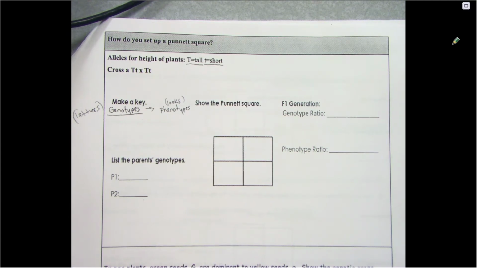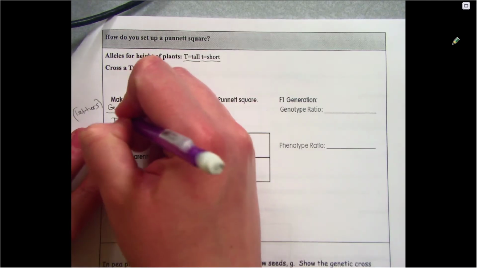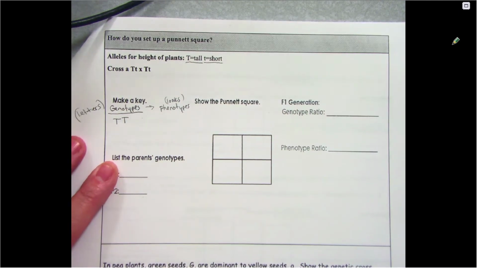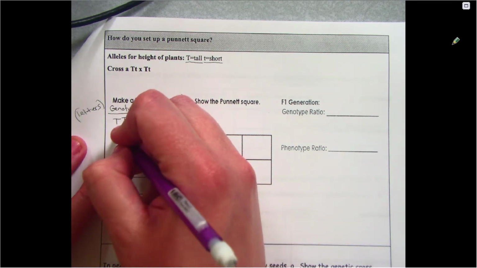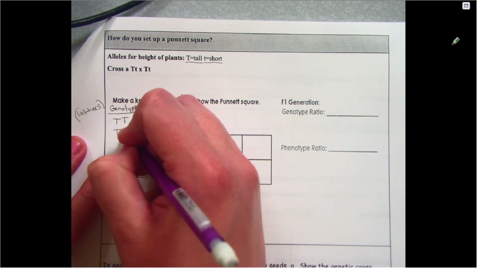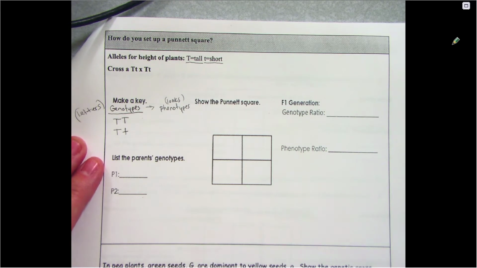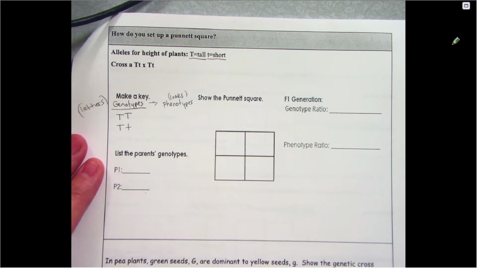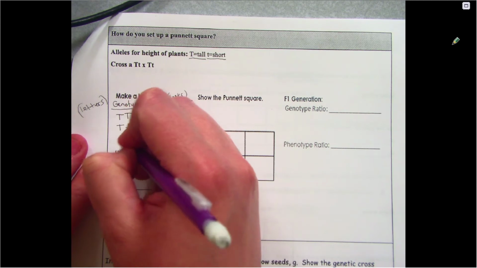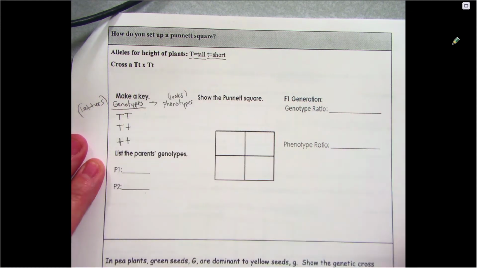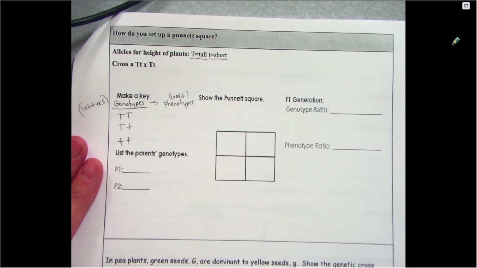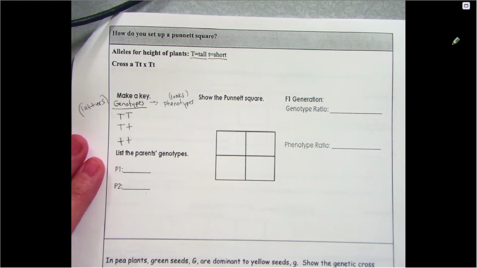Now, when we talk about allele combinations, we're going to be looking at 3 different types. The first is going to be a homozygous dominant. That means capital T, capital T. The second type would be a heterozygous, which is capital T and lowercase t. And the final is going to be homozygous recessive. So homozygous, same, recessive, lowercase letters. So that means little t, little t. So these are the 3 possible genotype combinations we could have.